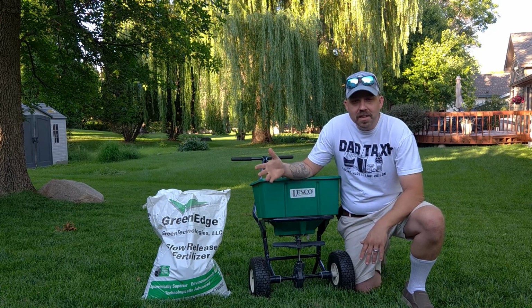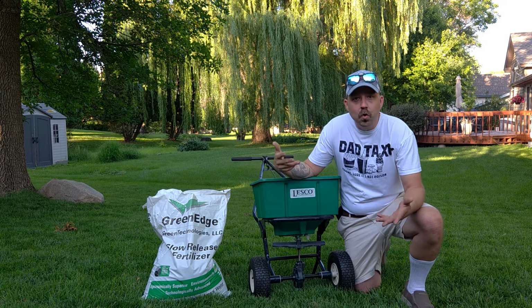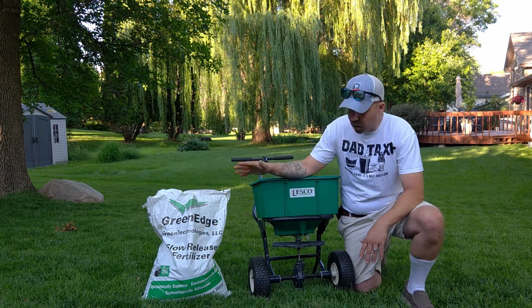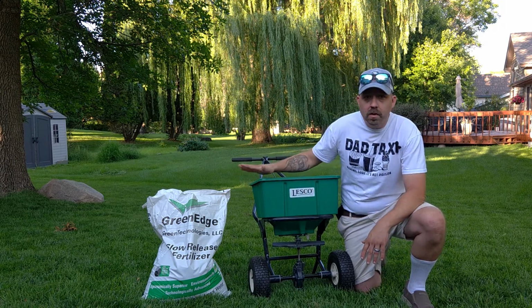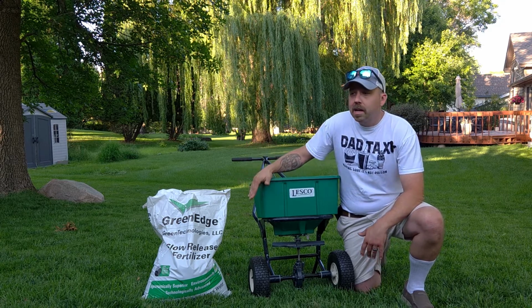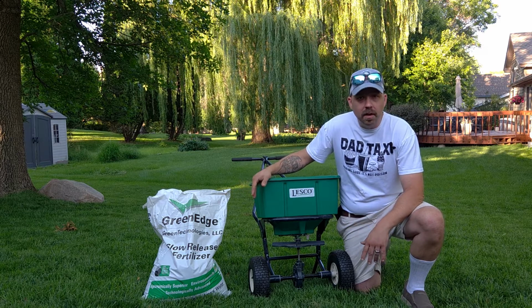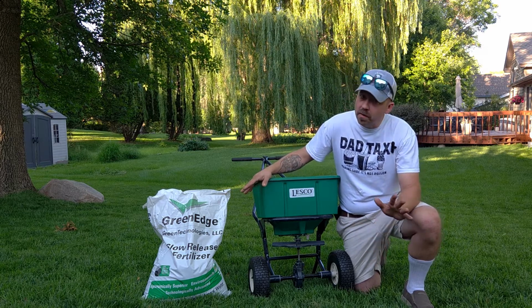That's going to help to alleviate that disease and help your grass recover quicker, because it's going to get the grass growing again. So fertilizer, very important, good practice to avoid and to help cure any kind of lawn diseases that you might get on your lawn. At least the 3 that we're talking about today.